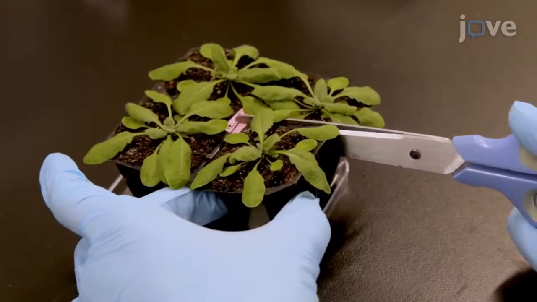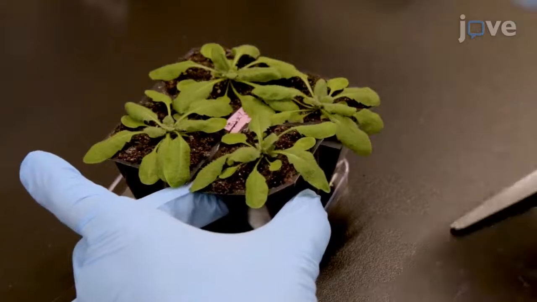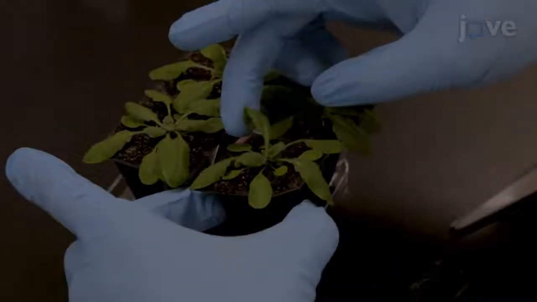First, carefully cut out a cell plug containing a 2 to 3 week old plant, making sure not to damage the plant.